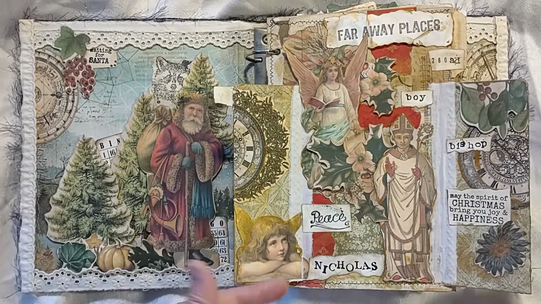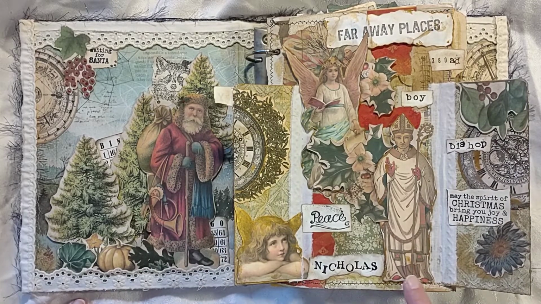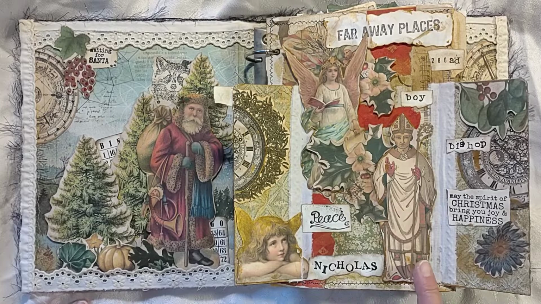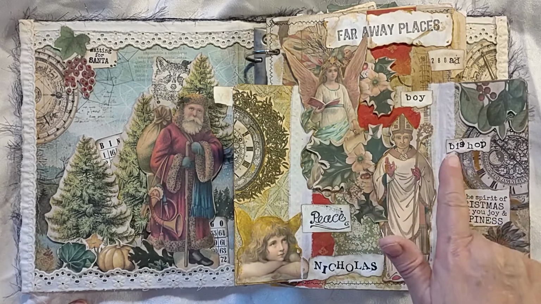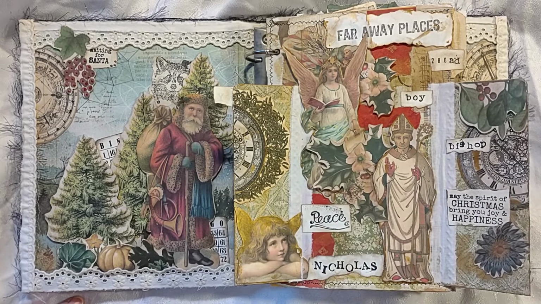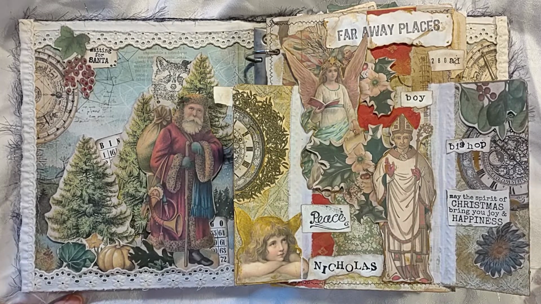And so here we're looking at an image of a bishop, and this is Nicholas, who was known as the boy bishop because he was the youngest bishop in the Christian church.